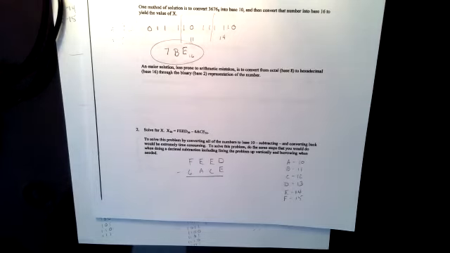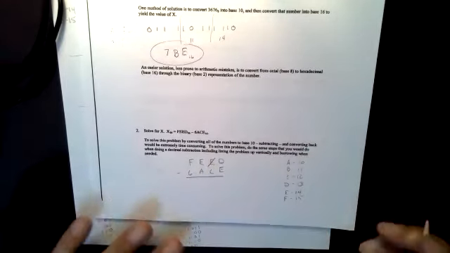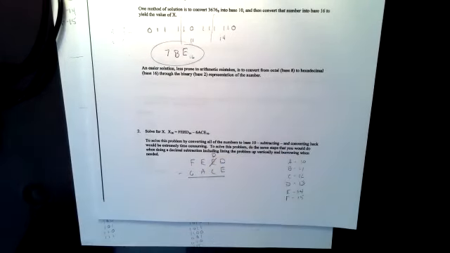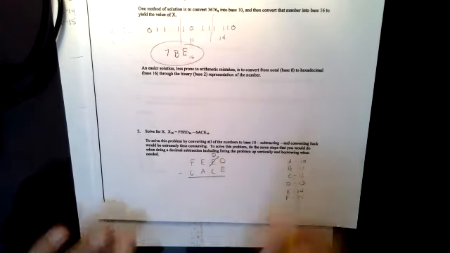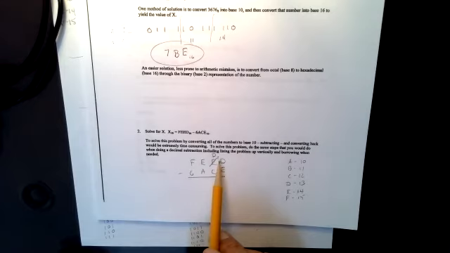B word. Say borrow. Nathan. Borrow. Borrow, thank you. So I'm gonna borrow one from the E, which now turns E into what? D. I borrowed, and what did I bring over? Well, in our world, in base 10, I bring 10 over. But in base 16, what am I bringing over?